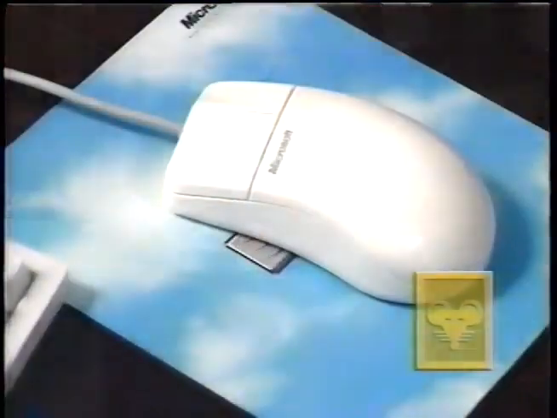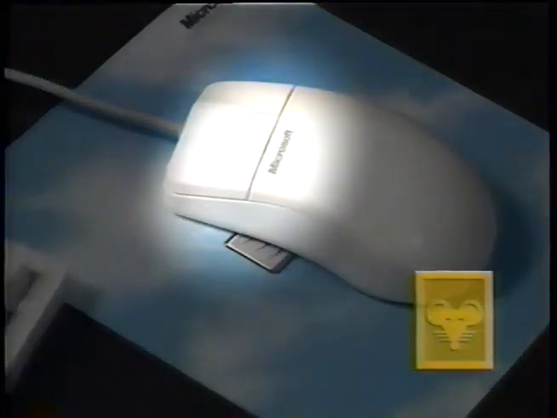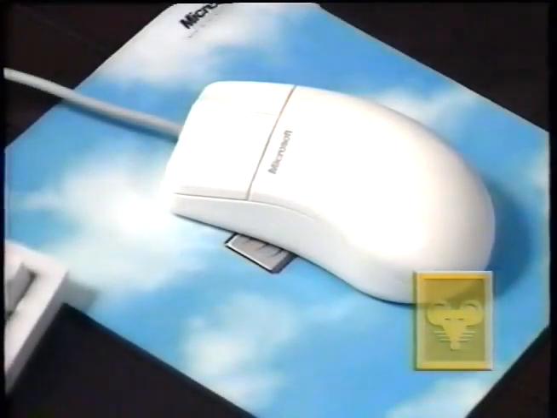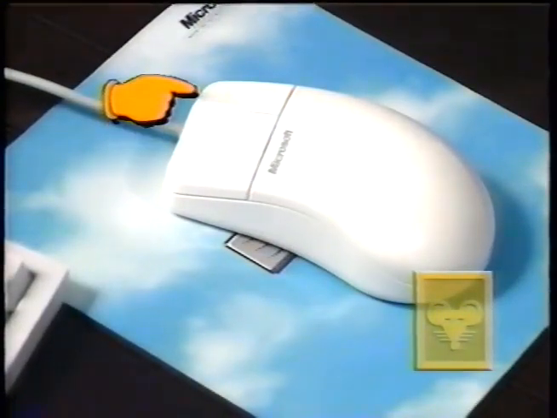Before we get started, let's go over some terminology we'll be using when talking about the mouse. You'll notice that the mouse has 2 buttons. Some mice have 3 buttons. The buttons we're only concerned with are the left and right buttons.